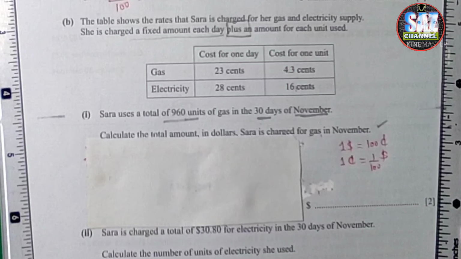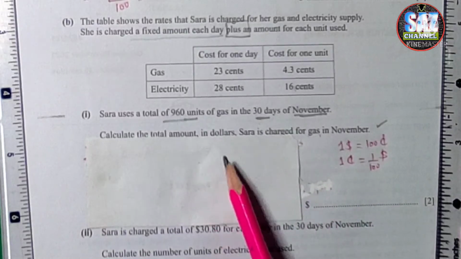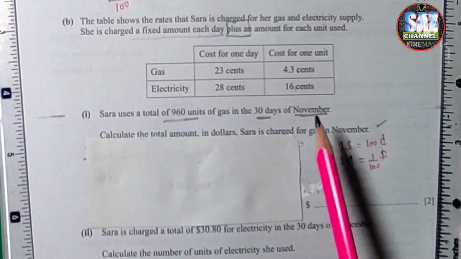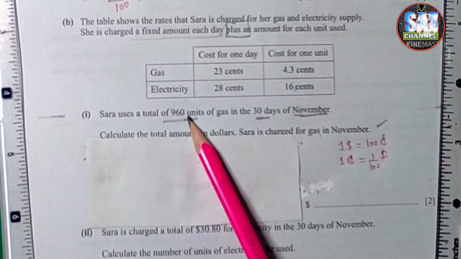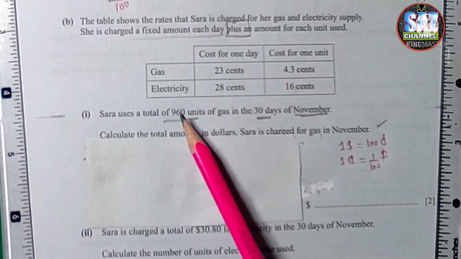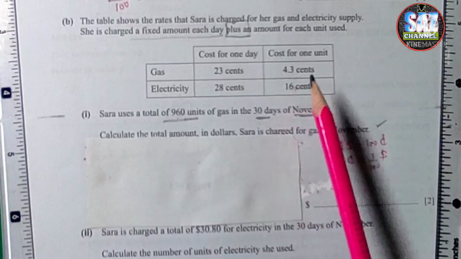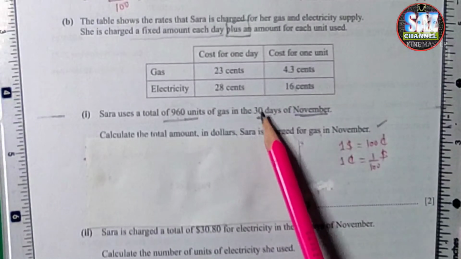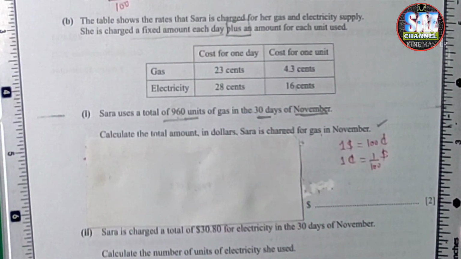Okay, let's discuss how to solve this part. We have to calculate the total amount that Sarah is charged for the gas for the month of November. First look at how many units she is consuming. She is consuming 960 units, and the price of 1 unit is 4.3. So in order to get the total amount paid for the units, we have to multiply 960 by 4.3, and then there are 30 days. So we have to multiply the cost of 1 day with 30, and this will help us in finding the total amount.